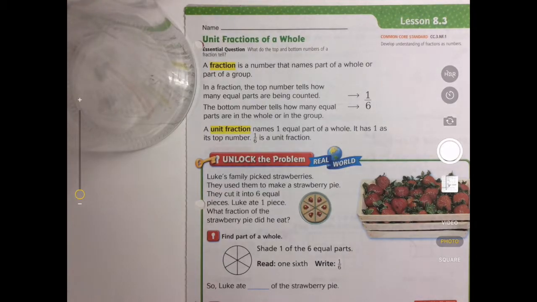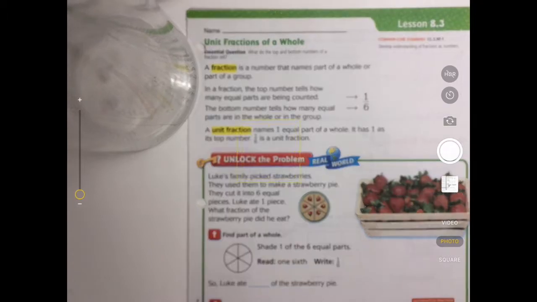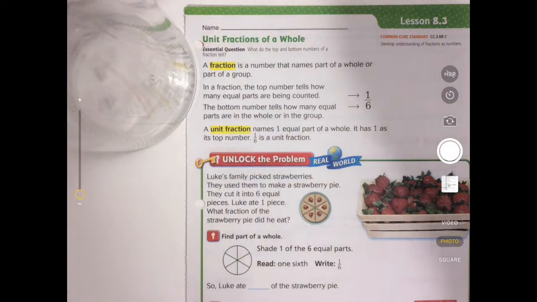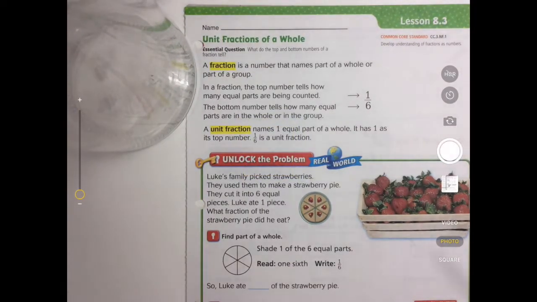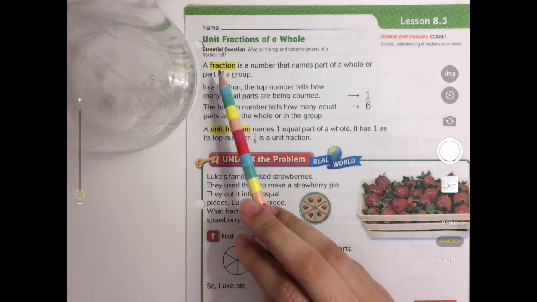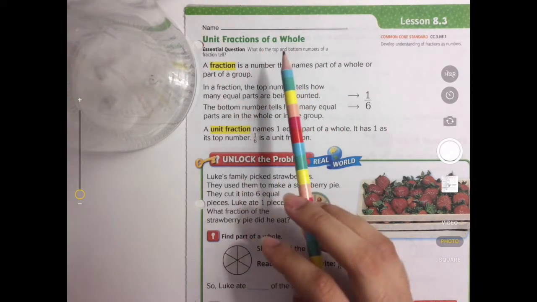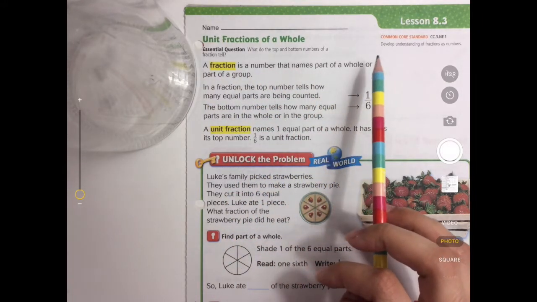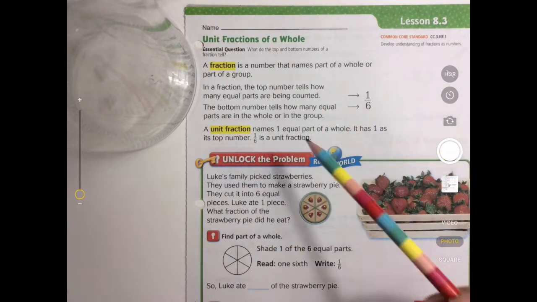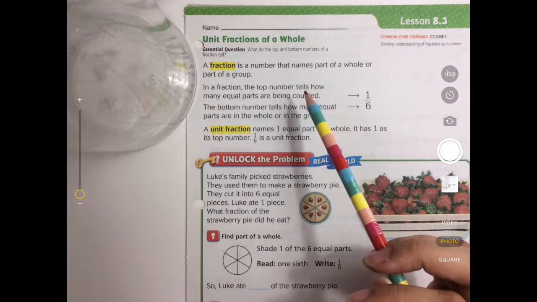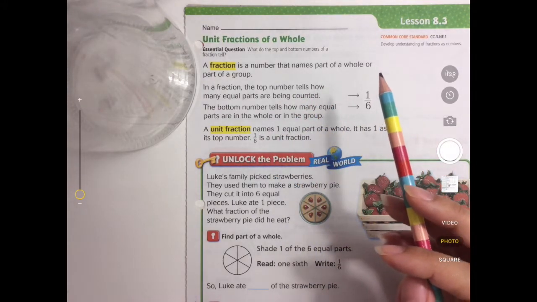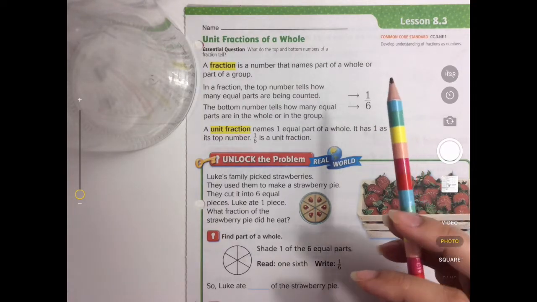All right, hello class. Let's continue our lessons with fractions, starting with lesson 8.3. So first we start off lesson 8.3 with two vocabulary words that we've already seen. So let's go over that. The first one is a fraction, which is what we are studying this chapter. A fraction is a number that names part of a whole or part of a group. So a fraction is a piece, whether it's one to however many pieces there are, of an item, right? That's what we've been talking about.